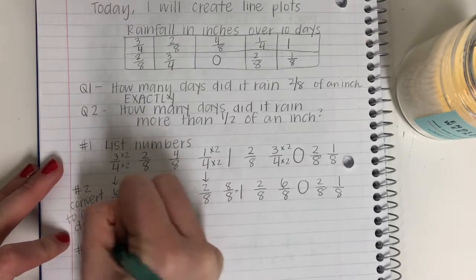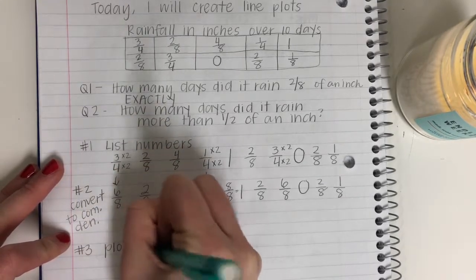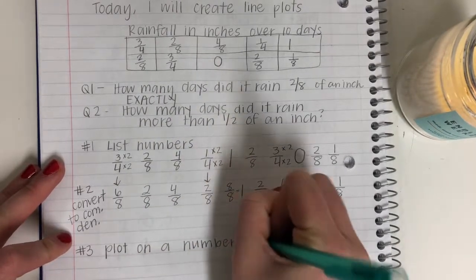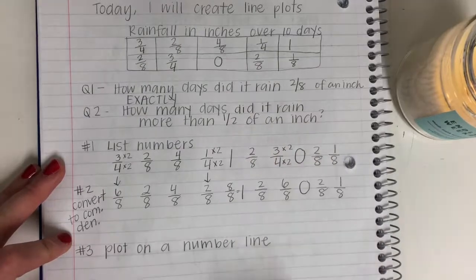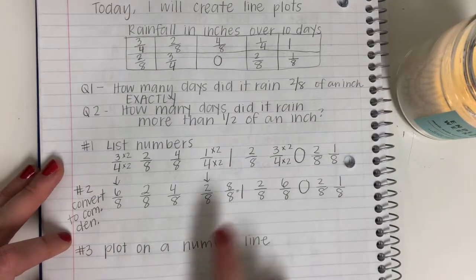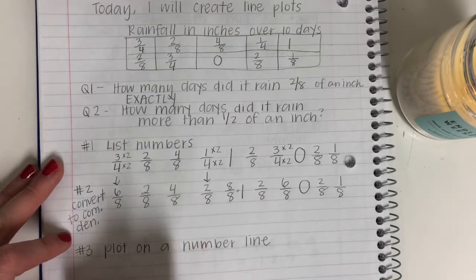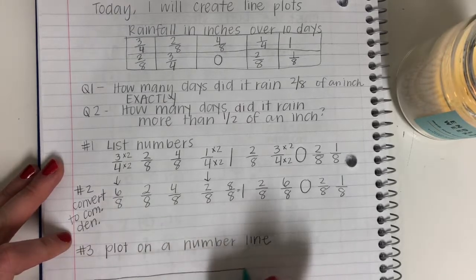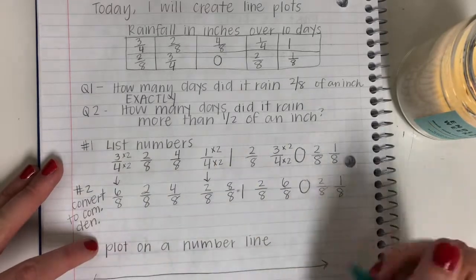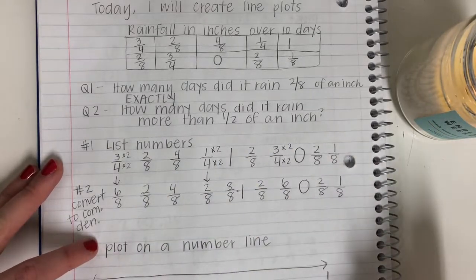Now we're on 3. So we're going to plot on a number line. Okay, the only whole number we have is 1, so we can just make one big number line, starting from 0 and ending at 1. So 0 is going to be here, and my 1 is going to be here.